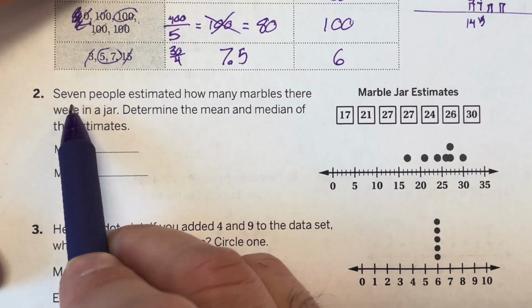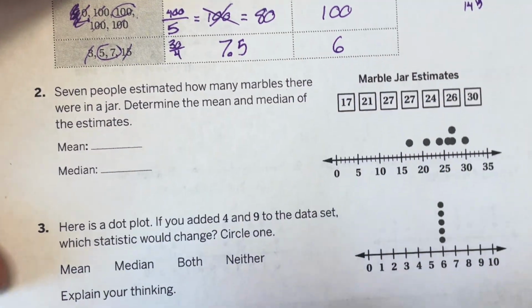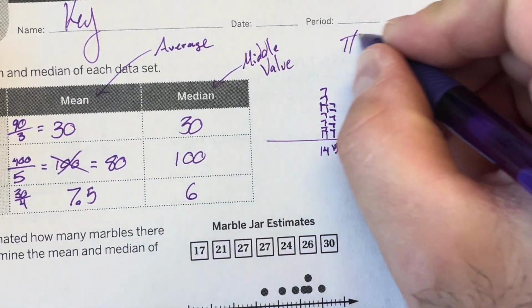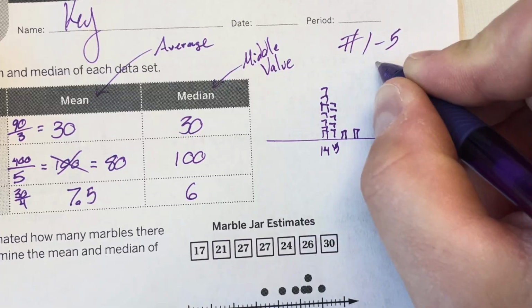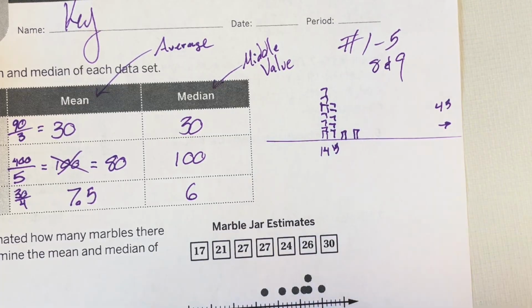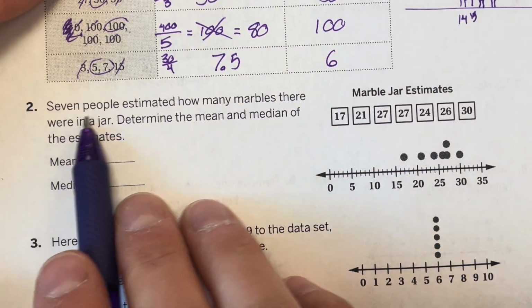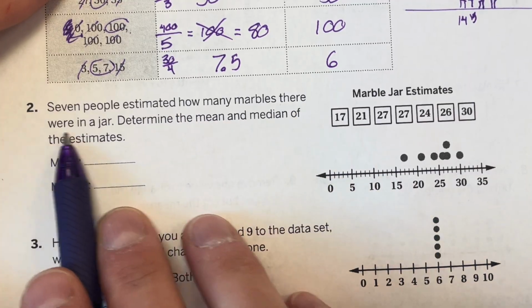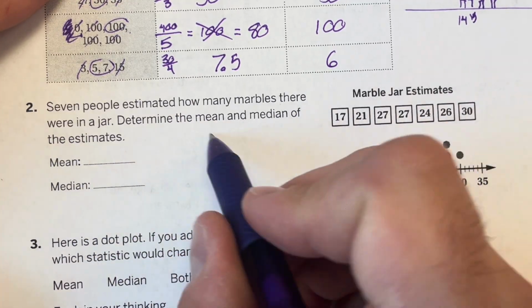All right, so in this whole scheme of things, I was hoping that you would do numbers 1 through 5, and then hopefully 8 and 9. We'll see here. So all right, 7 people estimated how many marbles there were in a jar. Determine the mean and the median.